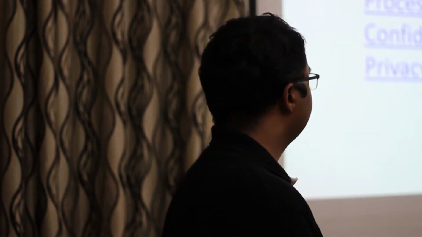SOC2 basically has five trust criteria. First is security, second is availability, third is processing integrity, then confidentiality and privacy. For any given client, we have to scope the audit first. How do you scope it?